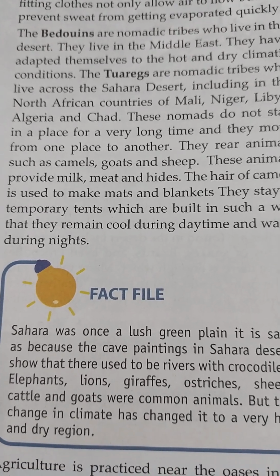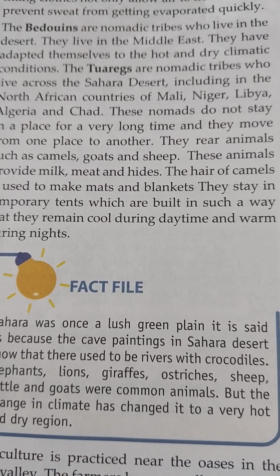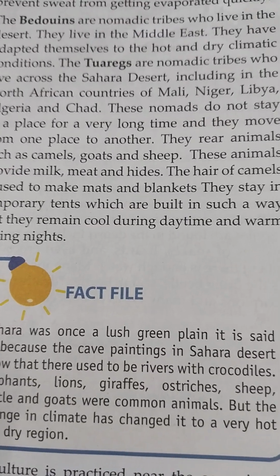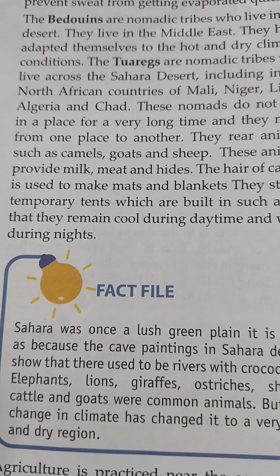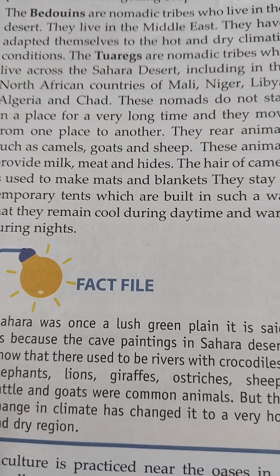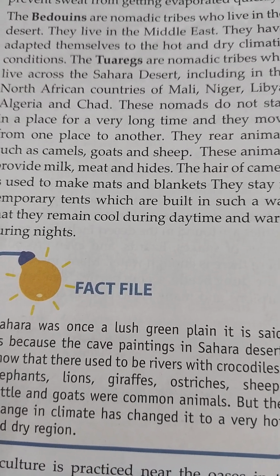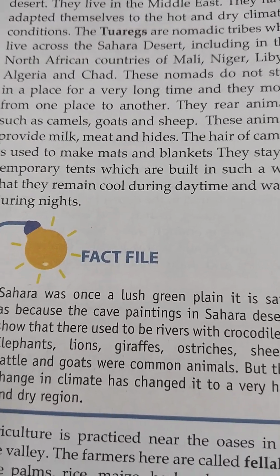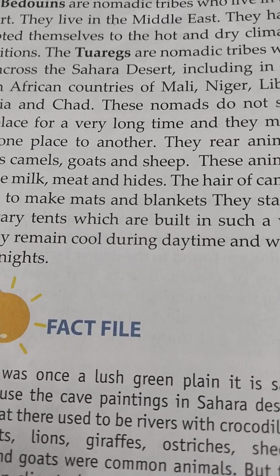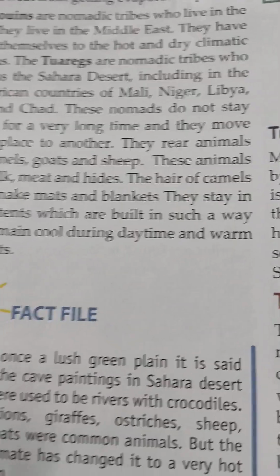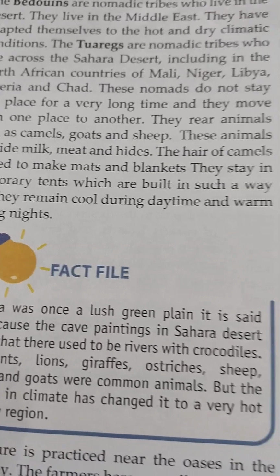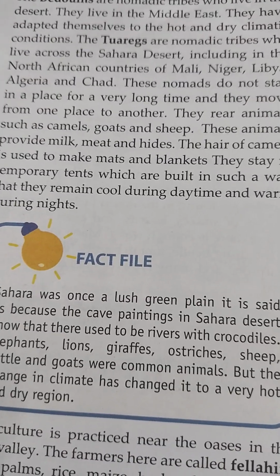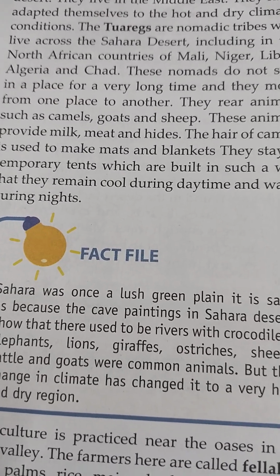Now children, nomadic tribes named Bedouins. This is the tribe which lives in the desert. Children, this tribe has adapted itself to the hot and dry climate. Now there is one more nomadic tribe, the Tuaregs, children, which lives in the Sahara Desert, including in North African countries. They are also found in Mali, Niger, Libya, Algeria, and Chad.